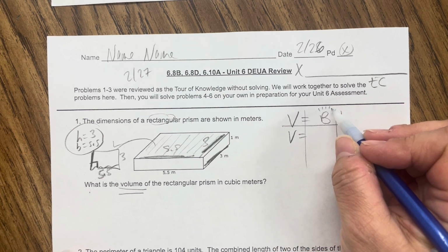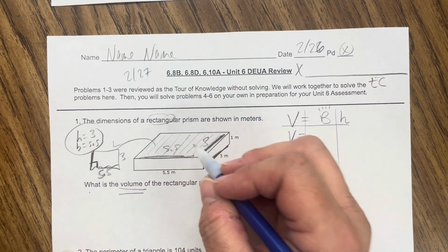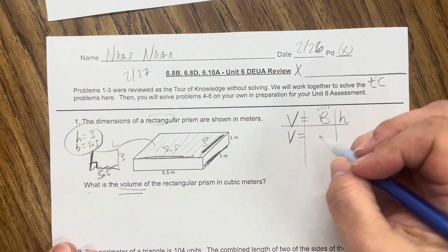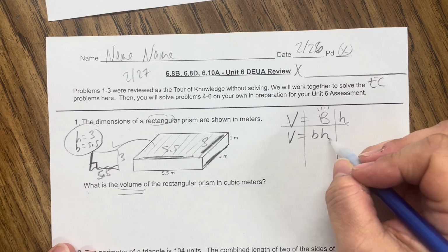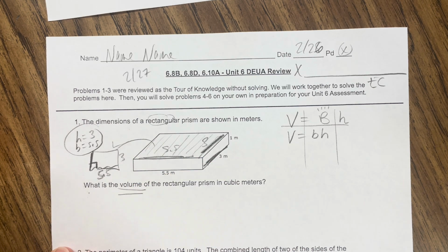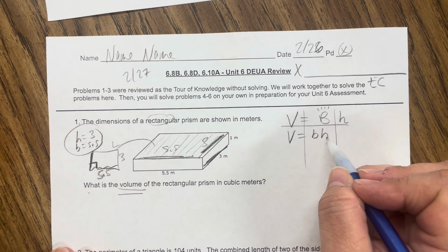The area of the base would be the area of a rectangle, and we know that the formula for the area of a rectangle is A equals bh. So we'll use the bh right here. Remember, that's a small b and a small h. That means it is the height, that's a line, and the base, that's a line. And so that's why those are this way.